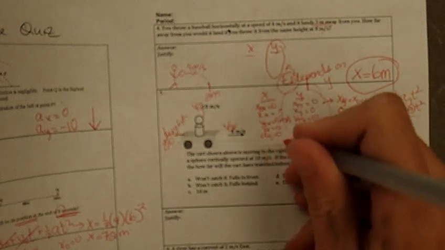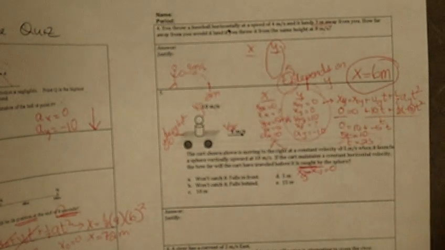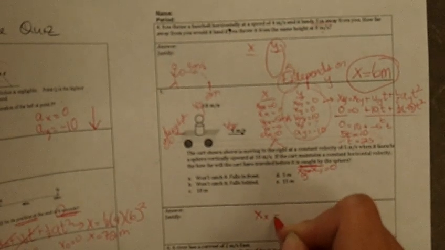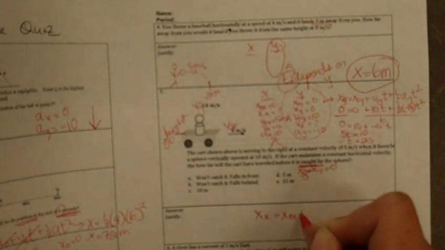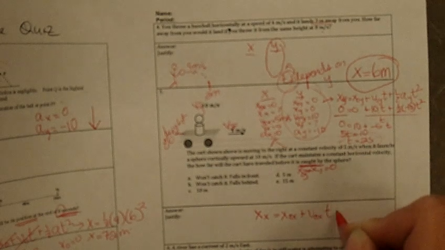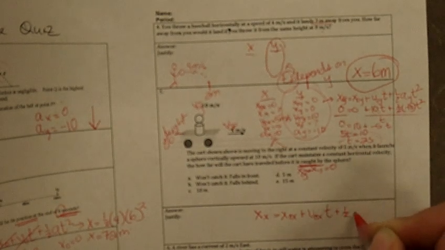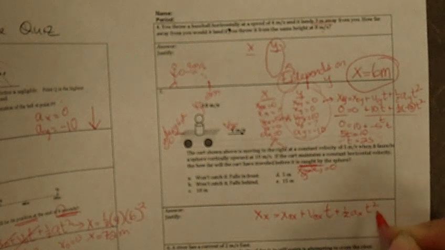I'm going to plug that into the x information to solve for xx. So I have xx is equal to x naught x plus v0x times t plus 1/2 ax t squared.